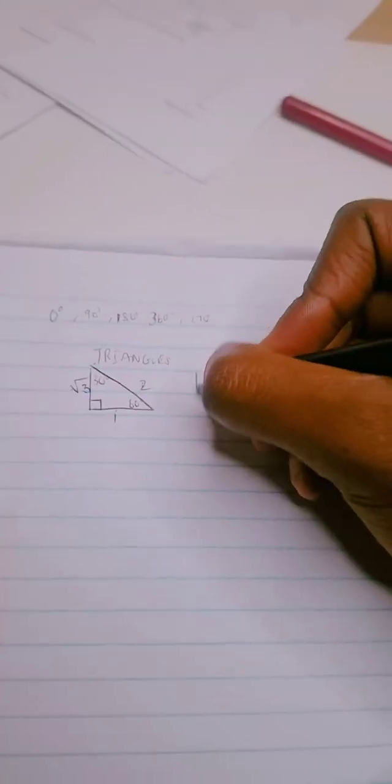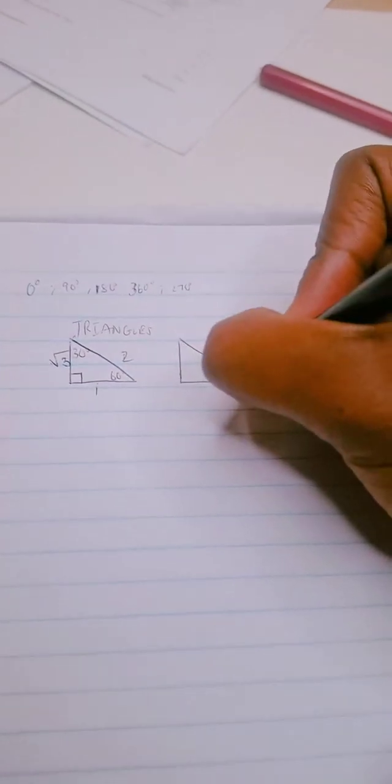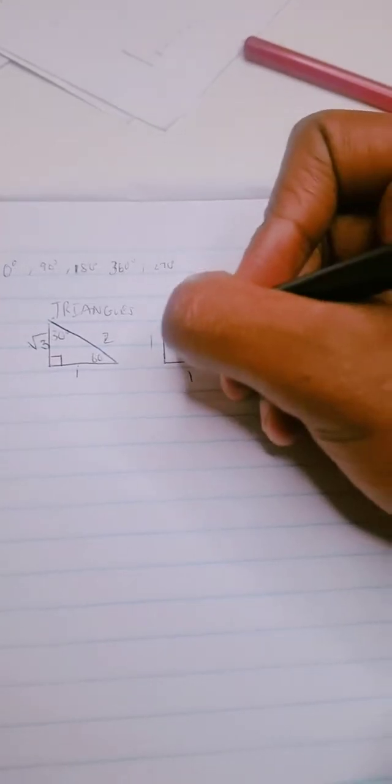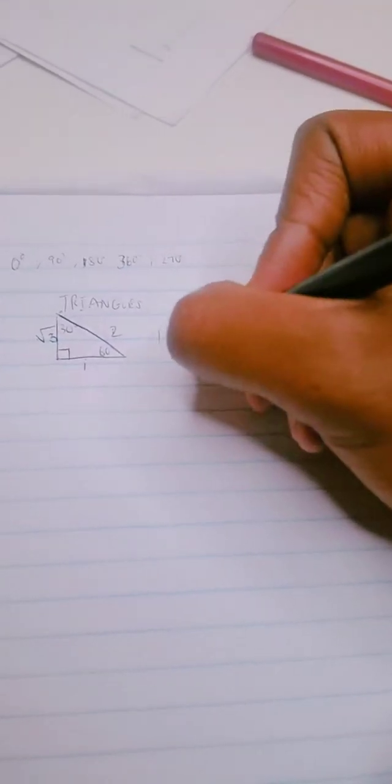Then as far as the triangles are concerned, you just know the 60 and 30. So the triangles that are special angle triangles are the 30, 60, and then of course 45, 45.